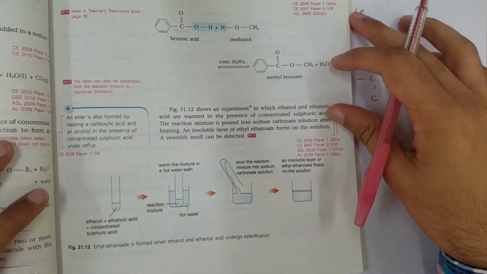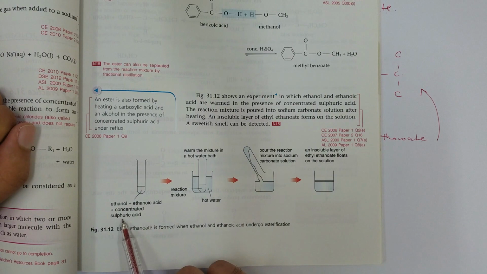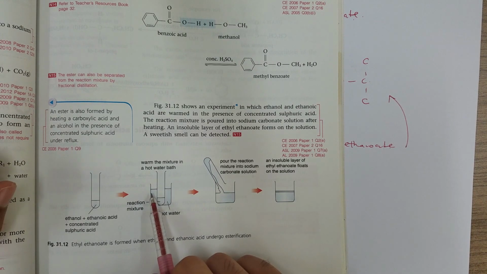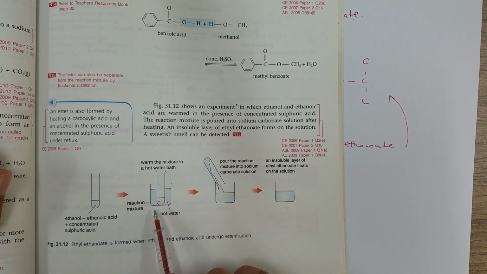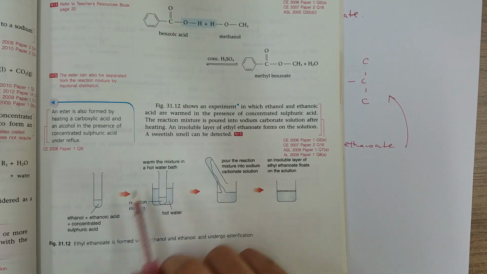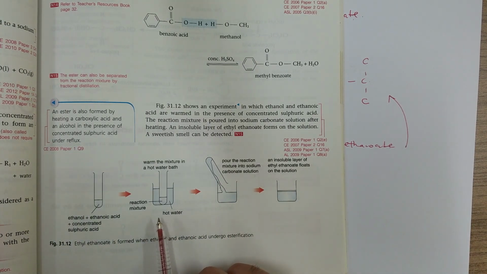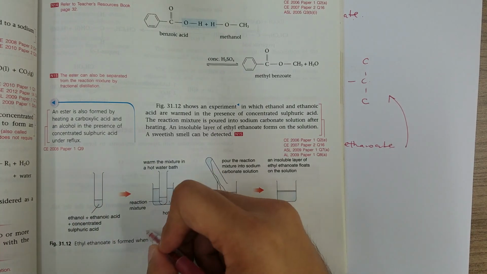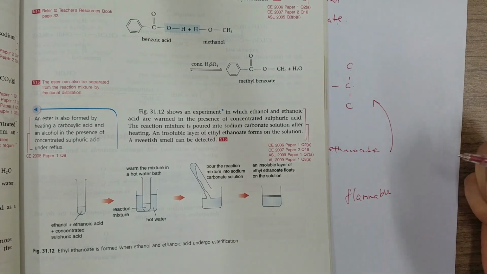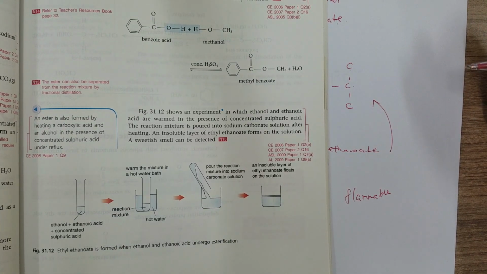So what are they talking about? If I have ethanoic acid react with sulfuric acid, I have to warm it. Why do we warm it? Why don't we heat it up under a Bunsen flame? Sidra. Wrong. The answer is because ethanol is flammable. So write it down, flammable. Alcohols are flammable, as you know. If we directly heat it, it can be very, very dangerous. So what we do instead is we put it in the water bath.